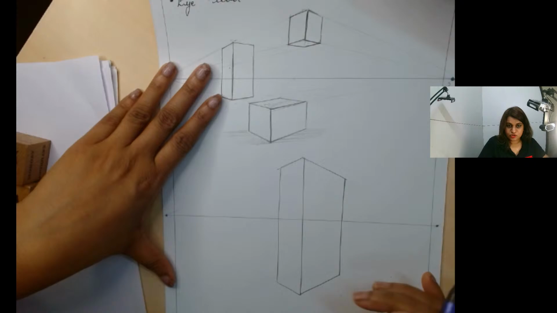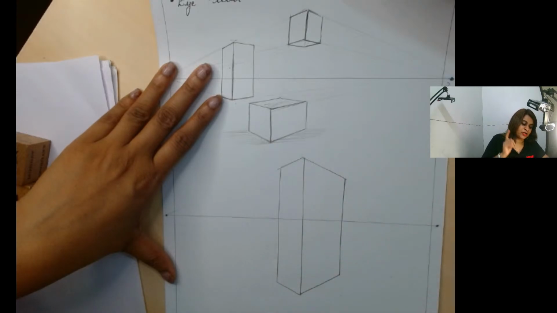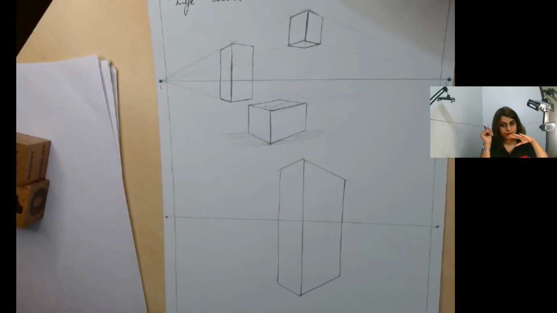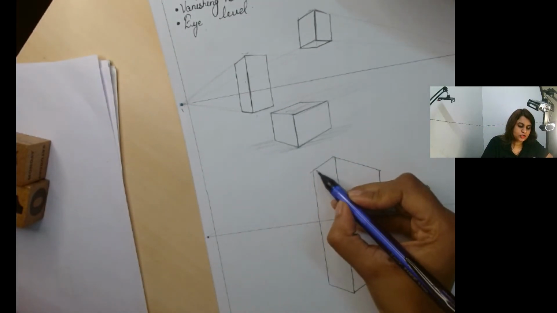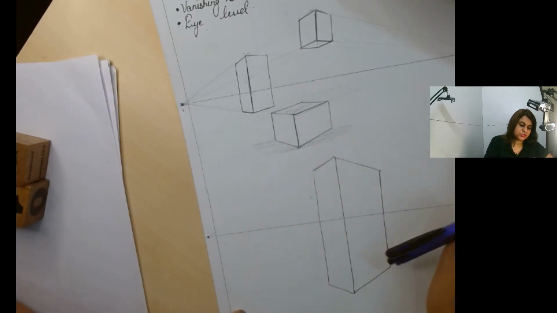So now I'm drawing an open shelf. This part will be open. This is the corner which is facing me, and this is the side of it. Now please remember that anything which is above the eye level, you will be able to see the base of it, right? So now imagine it's open. So you would be able to see the base of this particular ceiling.